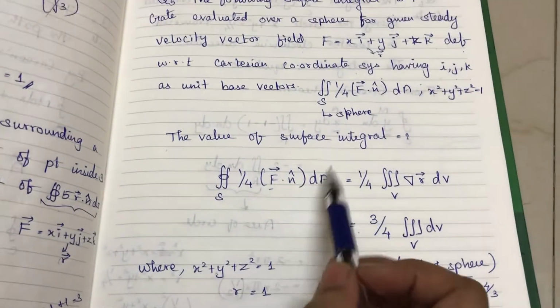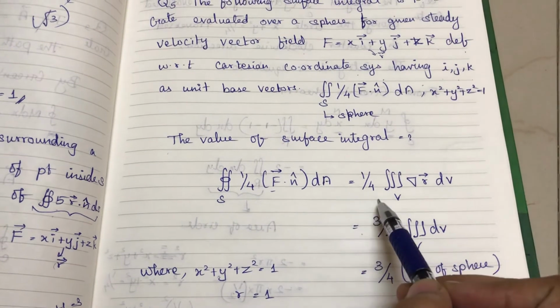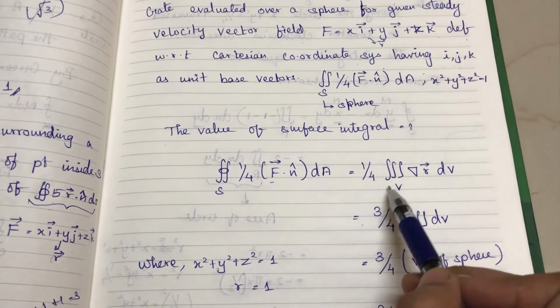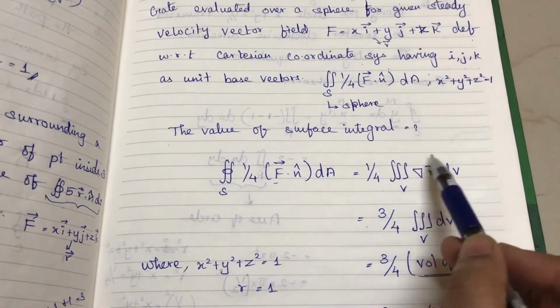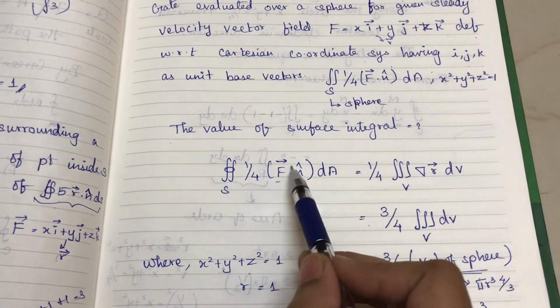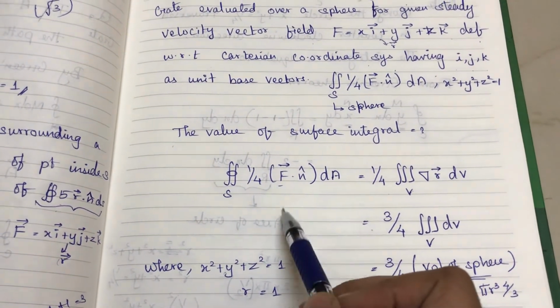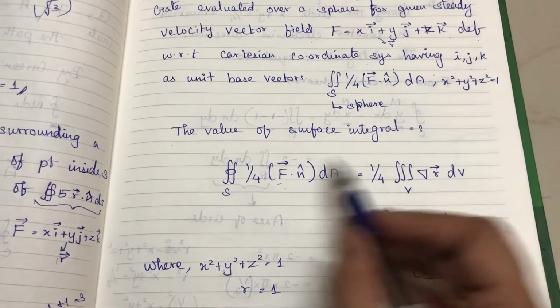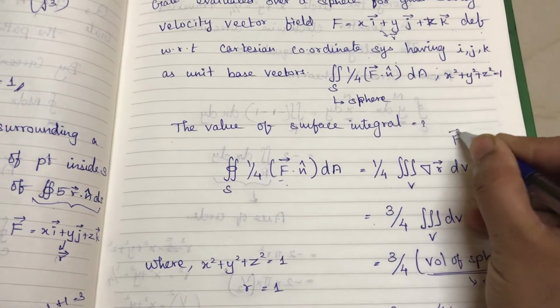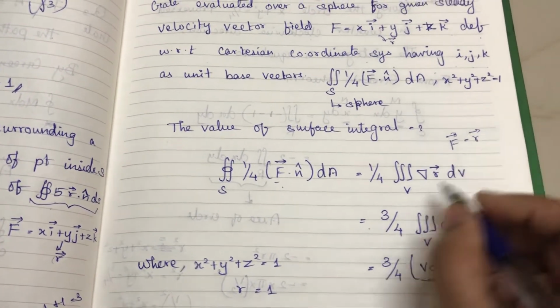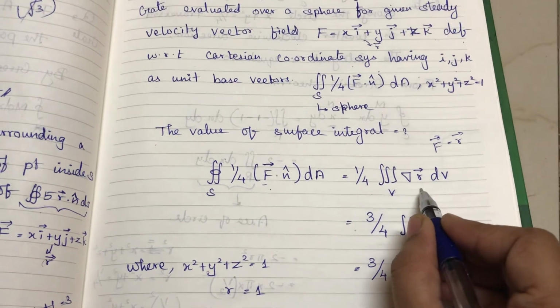So I am just using the Gauss here, which is equal to 1 by 4 into the triple integration of del into f vector. What is f vector? F vector is nothing but r vector, so I am just writing del r into dv.